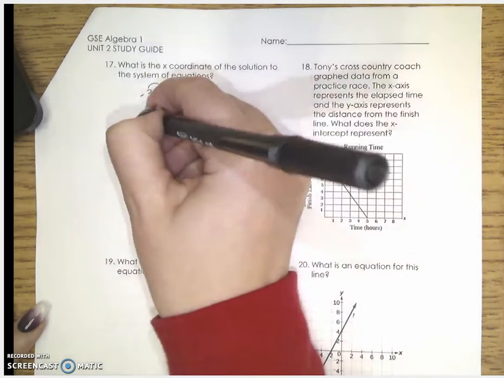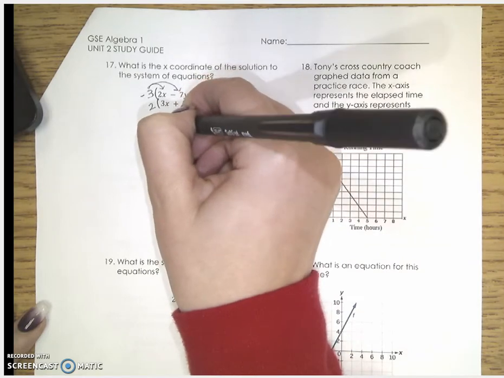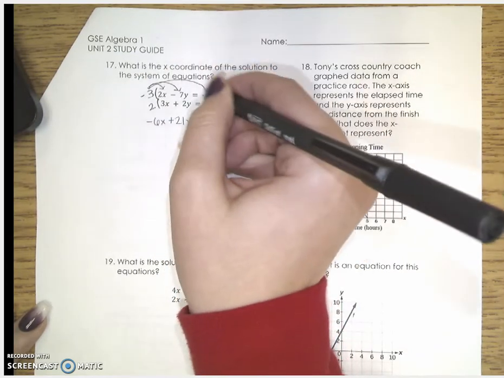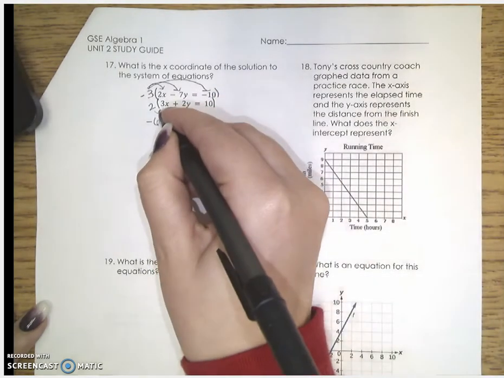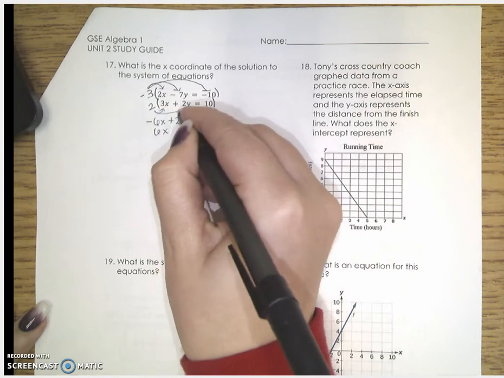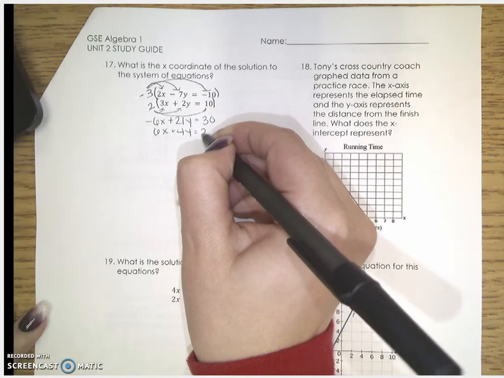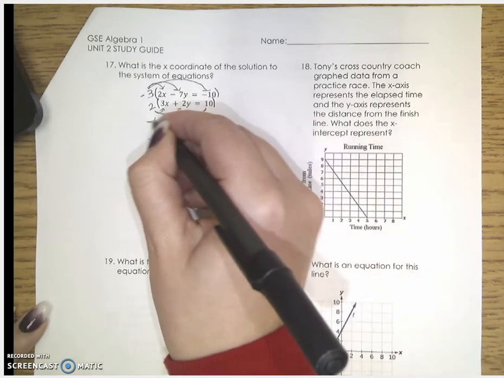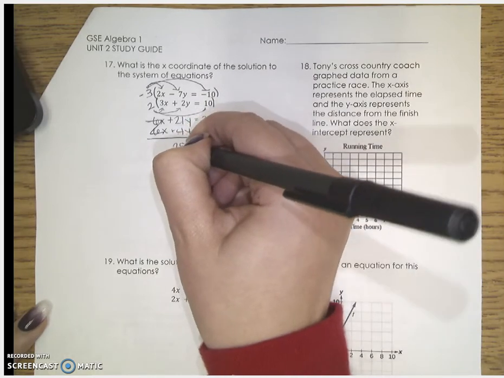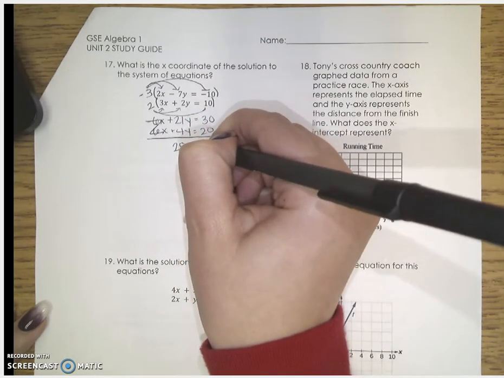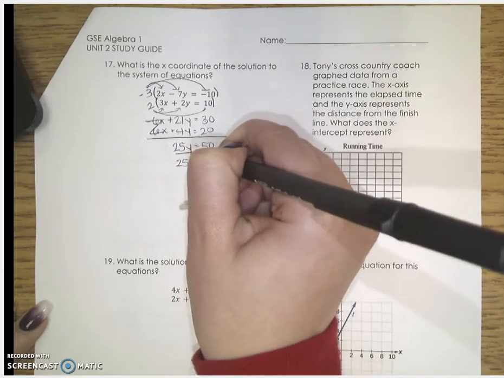Negative 3 times 2x is negative 6x. Negative 3 times negative 7 is positive 21y. Negative 3 times negative 10 is positive 30. 2 times 3x is 6x. 2 times 2y is 4y. And 2 times 10 is 20. At this point, my x's cancel out. I have 21y plus 4y, which is 25y, equals 30 plus 20, which is 50. Divide both sides by 25.